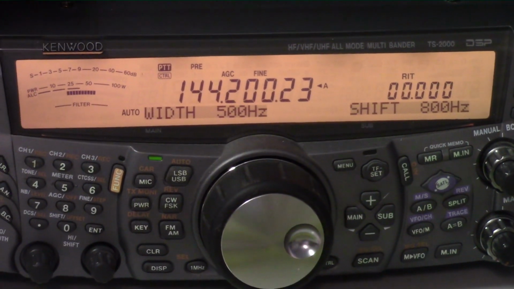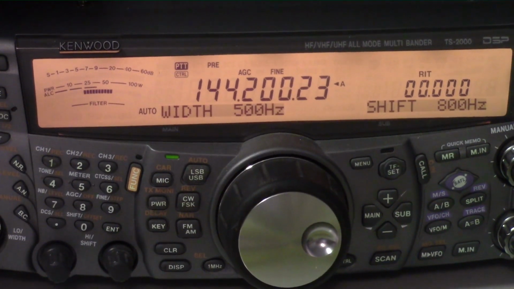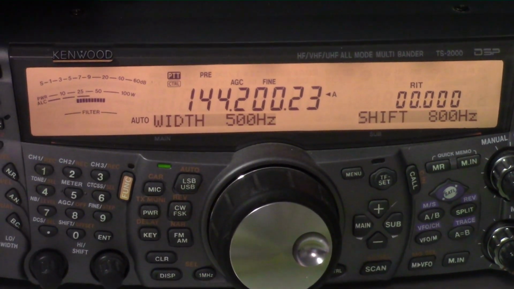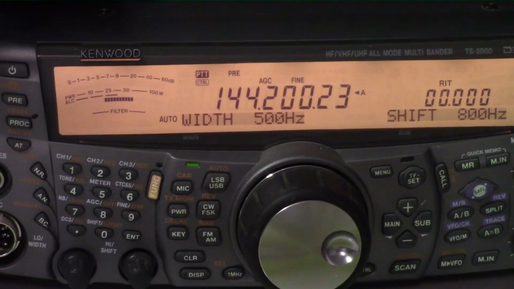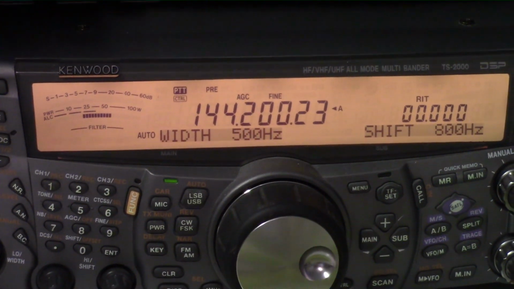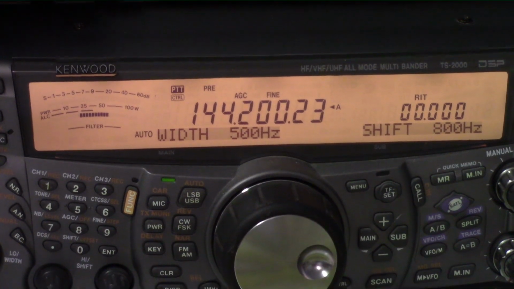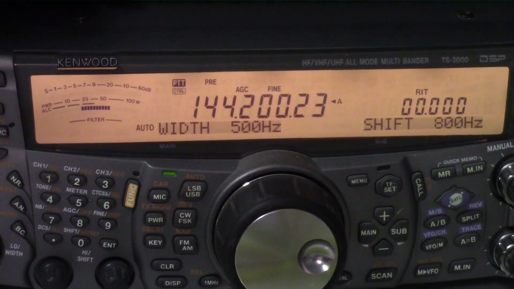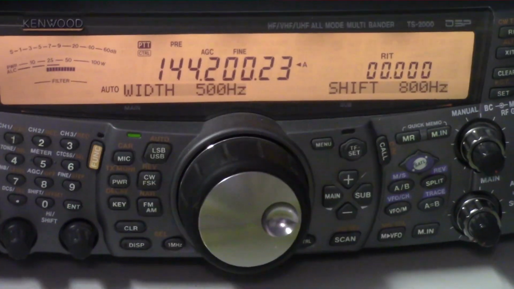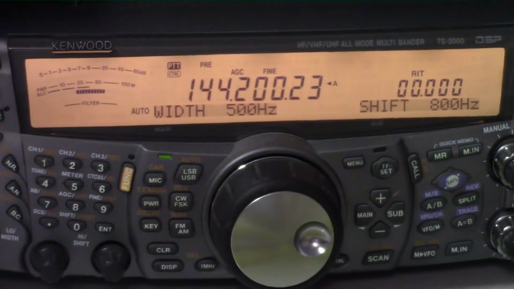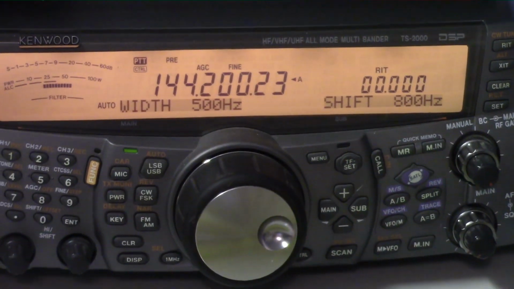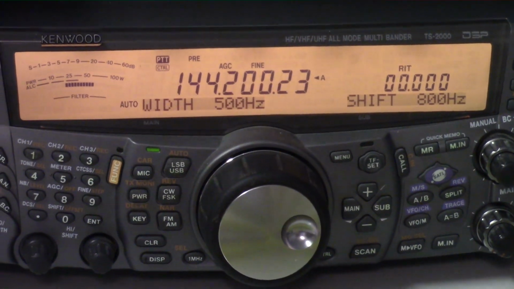Of course, it's pretty easy to calculate what the MDS would be if you've made measurements at one bandwidth, using the log of the difference between the two bandwidths. You can calculate what the MDS will be at a different bandwidth. But here I'm just going to start out with 500 Hertz.